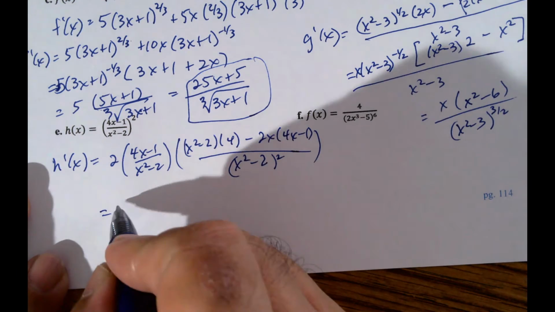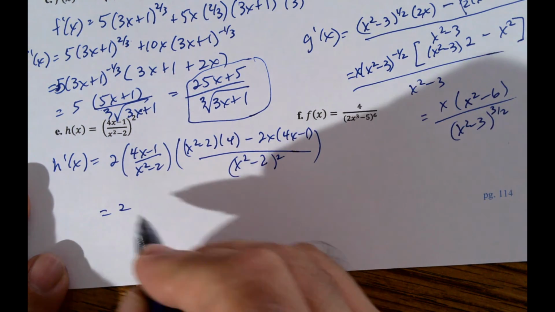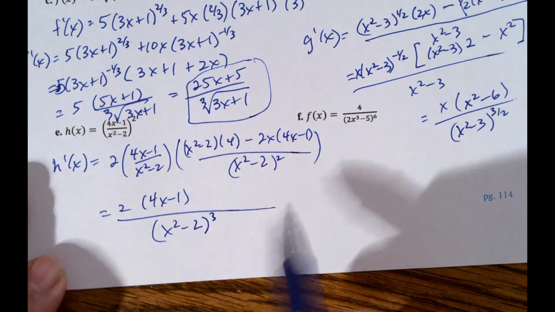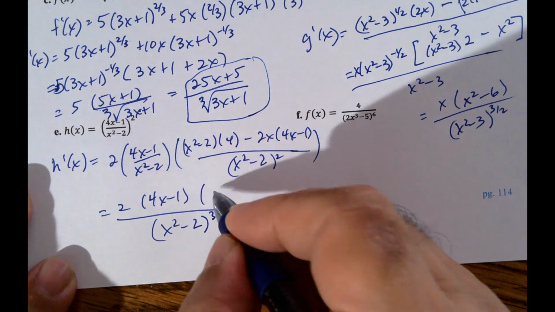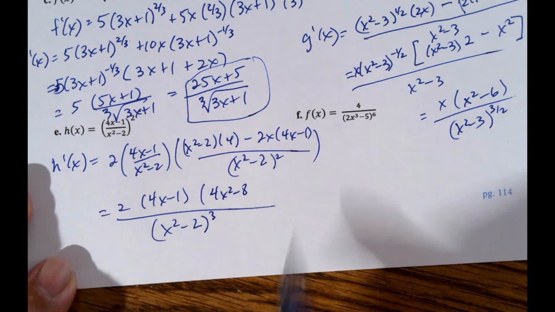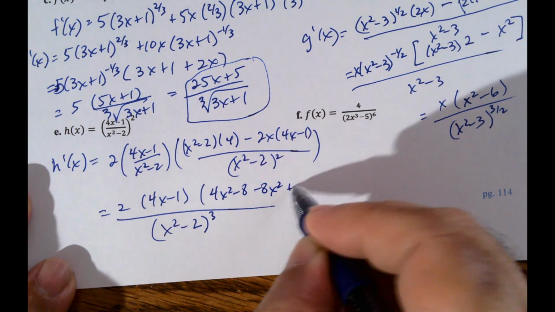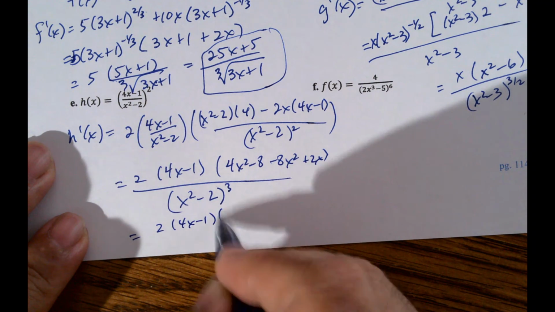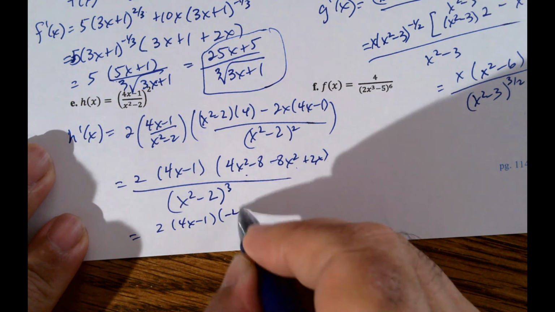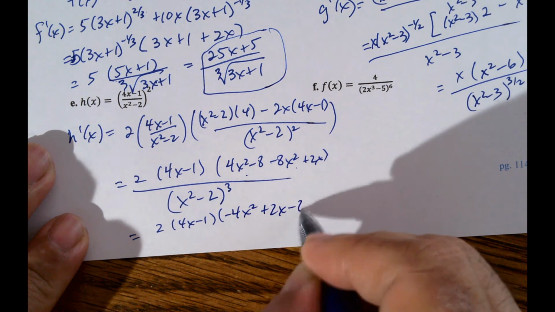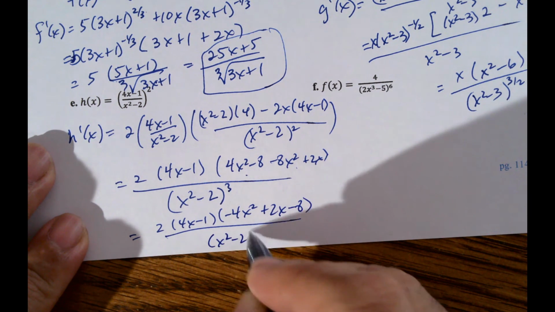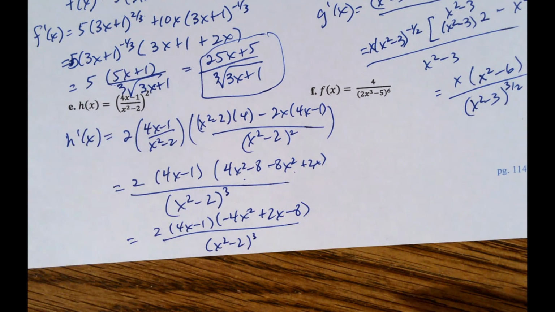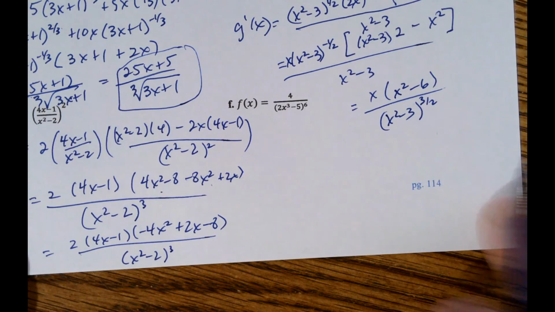All right, continuing. If you look, you can combine those denominators, kind of. It's going to be x squared minus 2 to the 3rd power. And let's clean up the numerator. So it's 4x squared minus 8, minus 8x squared plus 2x. That doesn't clean up much. 2 times 4x minus 1. 4x squared minus 8x squared is negative 4x squared. Put the x in the middle, minus 8, over x squared minus 2 to the 3rd. You could take out a negative 2 or a positive 2, but that is perfectly okay.